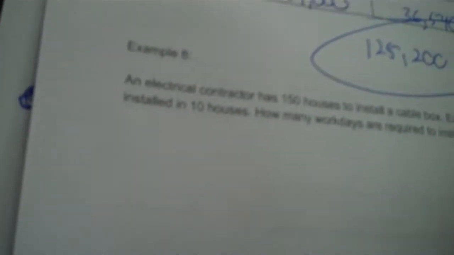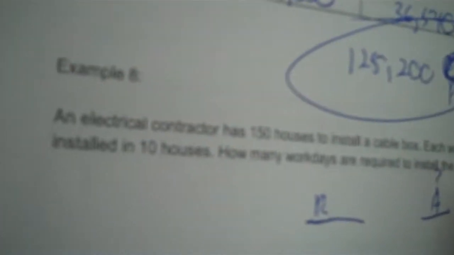Okay, next one. An electrical contractor has 150 houses to install a cable box. Each workday cable can be installed in 10 houses. How many work days are required to install the cable in all the boxes? So we're just finding work days. It doesn't say per or each. I'm just finding the work days. So rate actual, question mark's going to be over here. Okay, give me work days. Okay. What says each work day? Remember, each means one. So I put one work day with 10 houses. That's your rate.